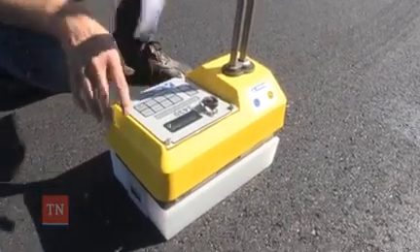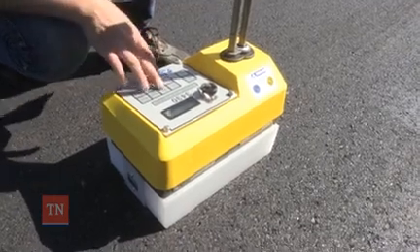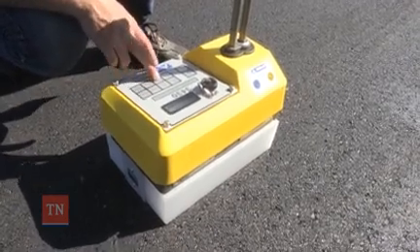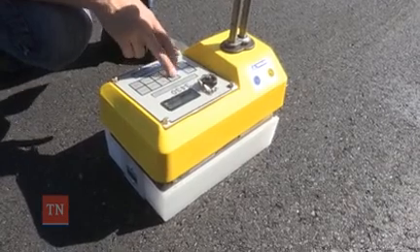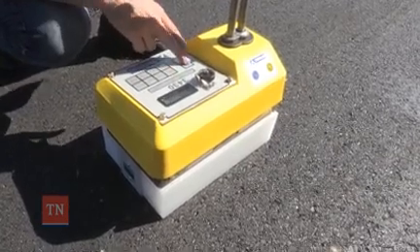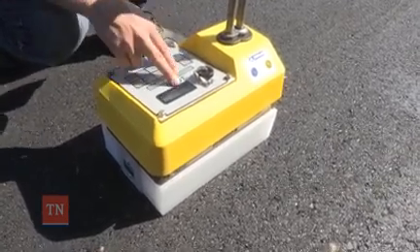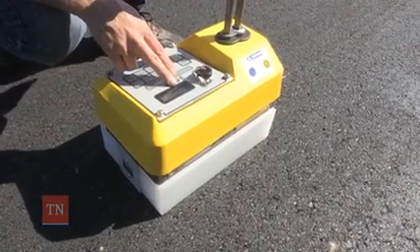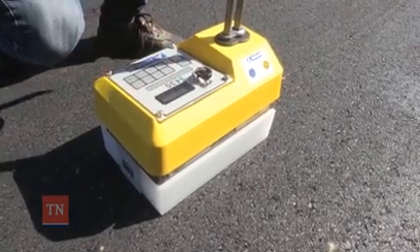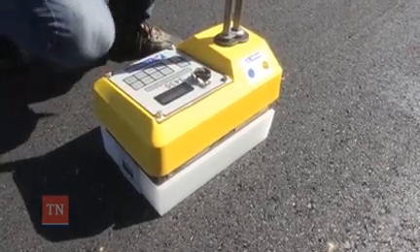For our regular density readings, we want to make sure our time is set for 15 seconds, and the depth should be in backscatter. And we're ready to start recording readings.